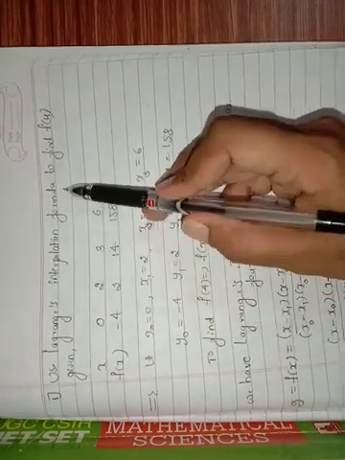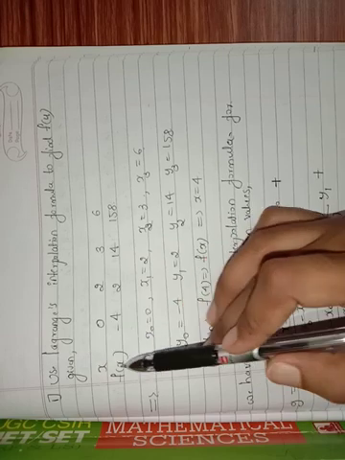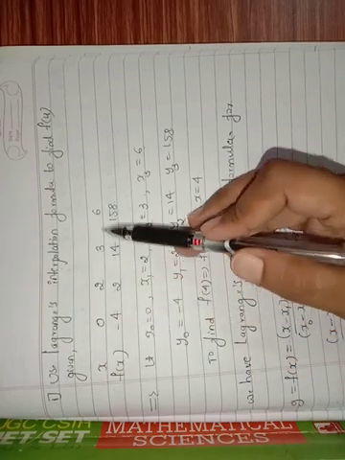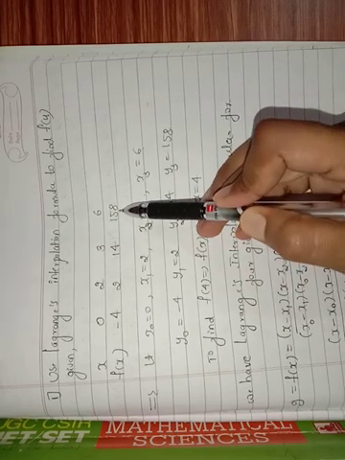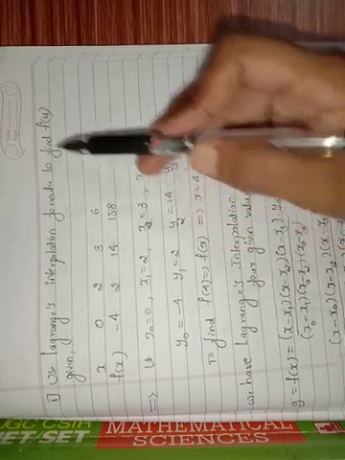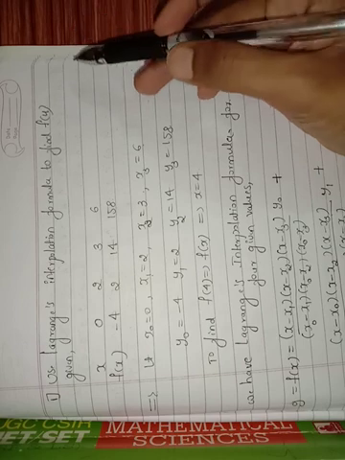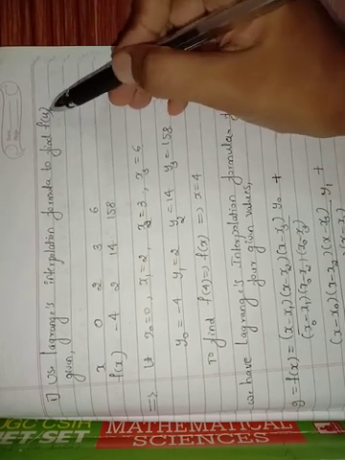Use Lagrange's interpolation formula to find f of 4, given that x entries are 0, 2, 3, 6 and f of x is minus 4, 2, 40, 158. So what is our aim here? We have to find f of 4 here. f of 4 implies f of x only.